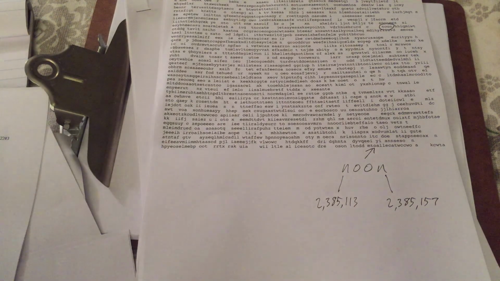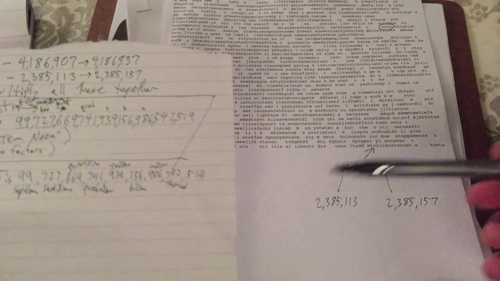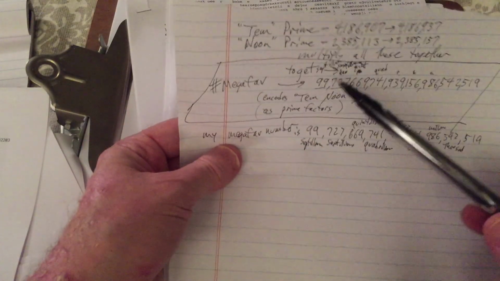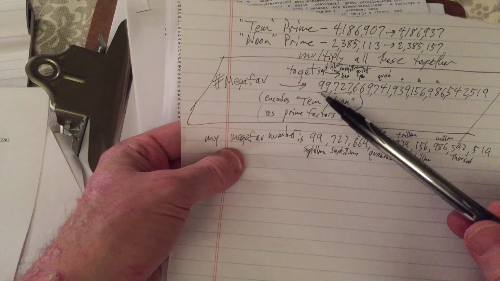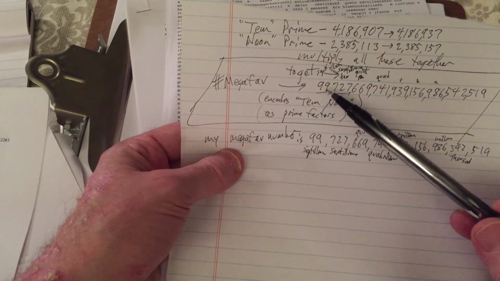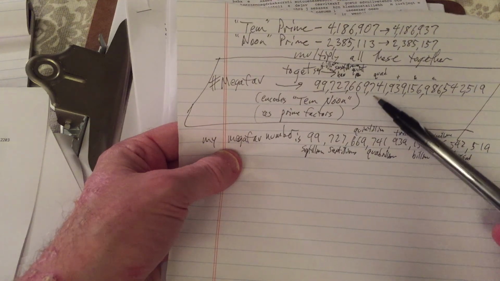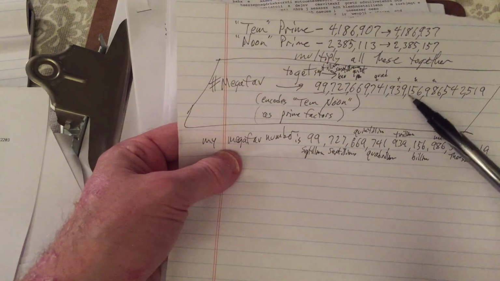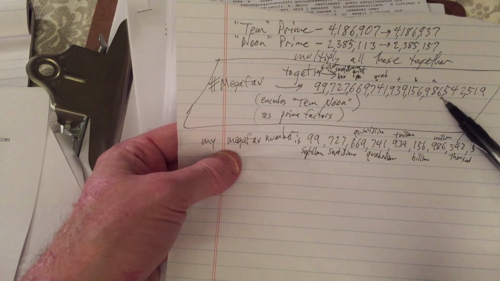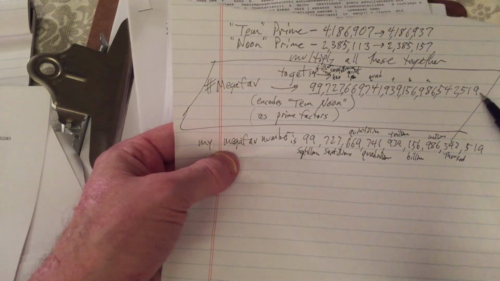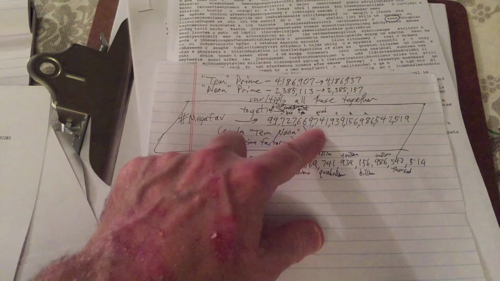And when you multiply those four numbers together, the prime factors that come out lead to this number: 99,727,669,741,939,156,986,542,519. So that is my mega favorite number.